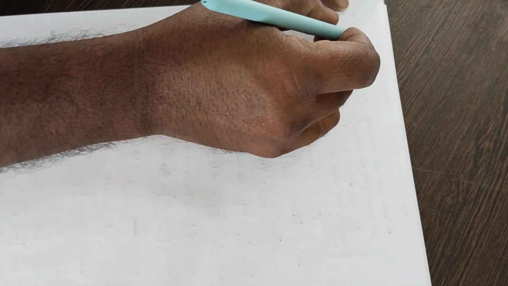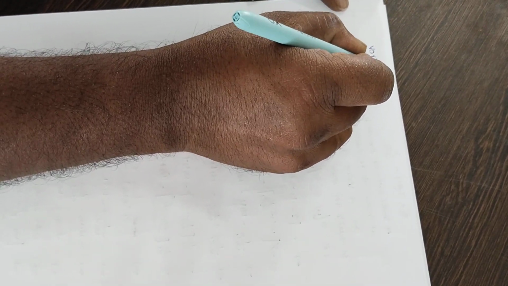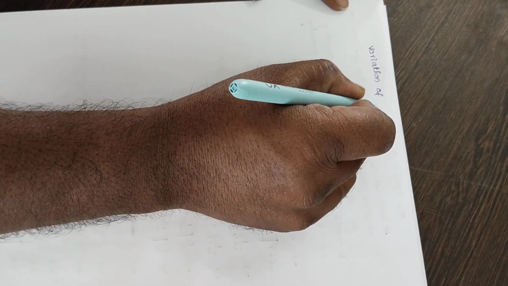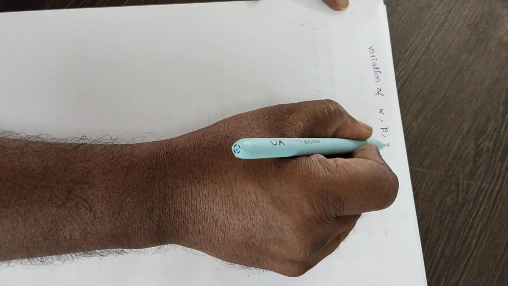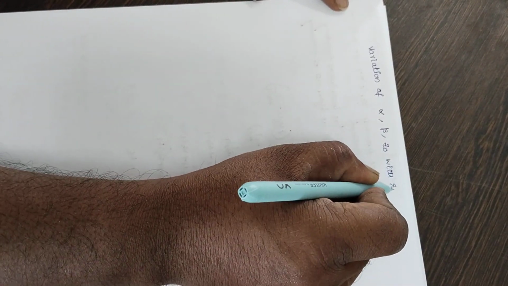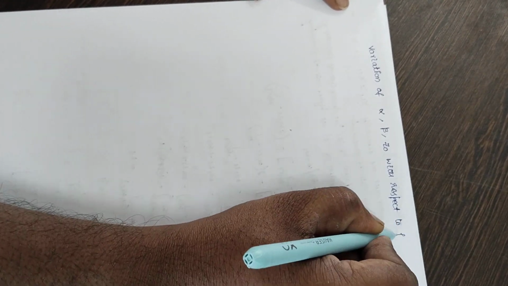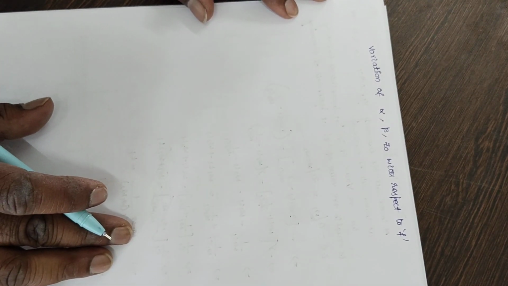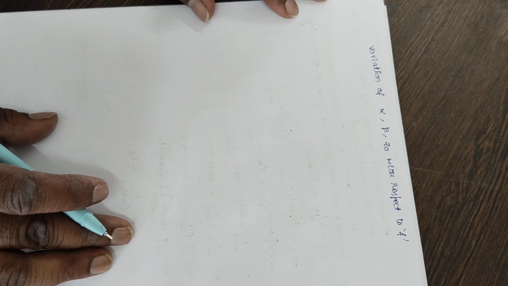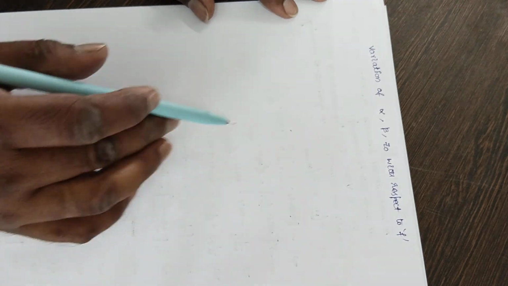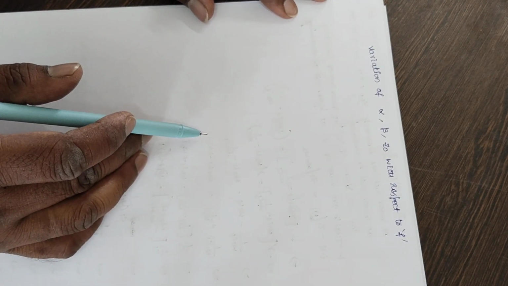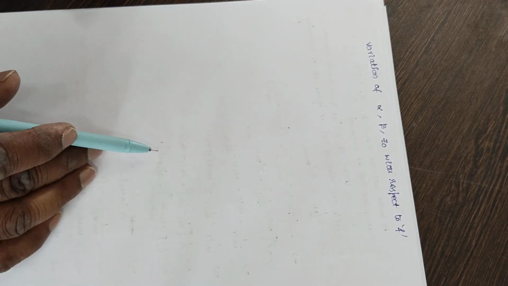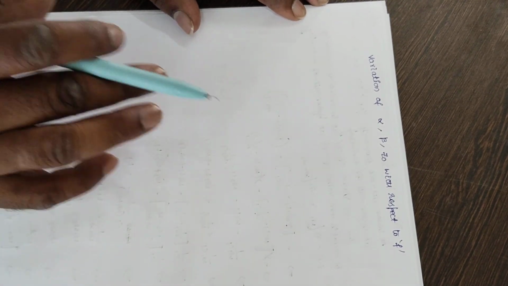I am going to draw that. So here, variation of alpha, beta, Z0 with respect to frequency f. To understand this variation of alpha, beta, and characteristic impedance Z0 with respect to frequency, we should understand the variation of all these three parameters with respect to frequency in the case of low pass filter and high pass filter. If you understand that variation in low pass and high pass filters, then it is easy to understand this band pass filter variation.